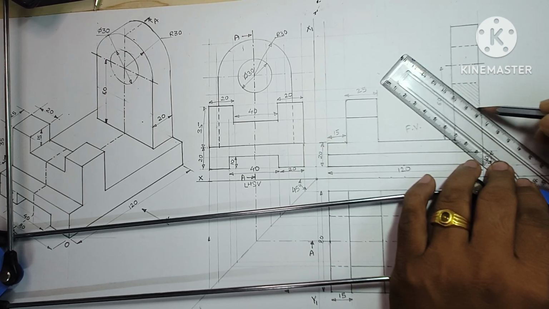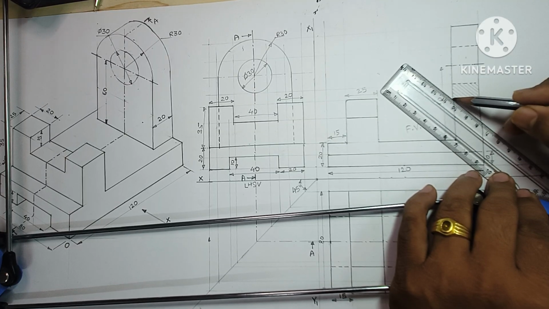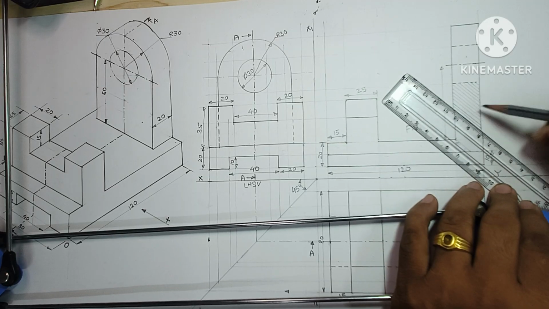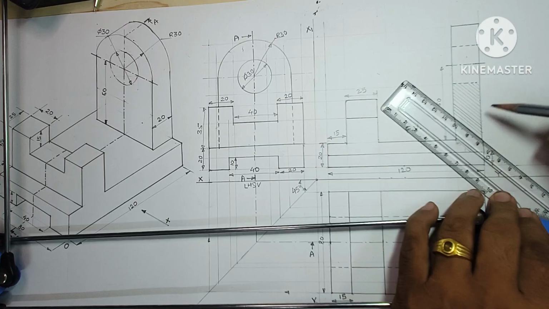I will mention the sectional view. This one is the hatching line. This one is the hatching line.